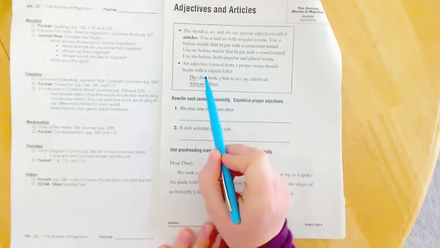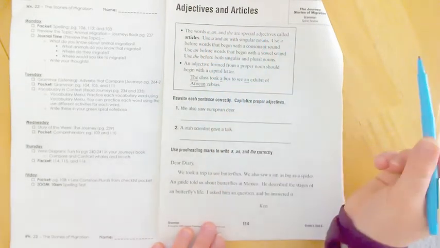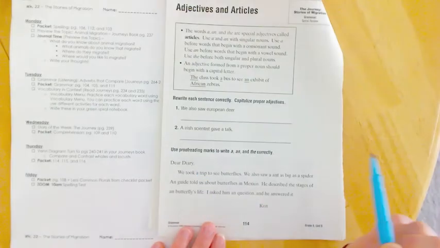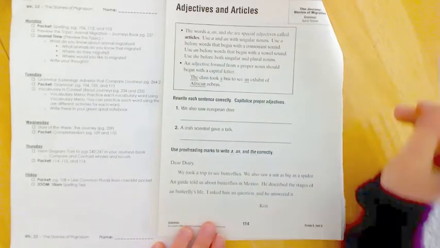So I'm gonna read these directions using the words a and the. There's special adjectives called articles. We have done this before, so again, it should be review. Then you're using proofreading to a and the, using them correctly.